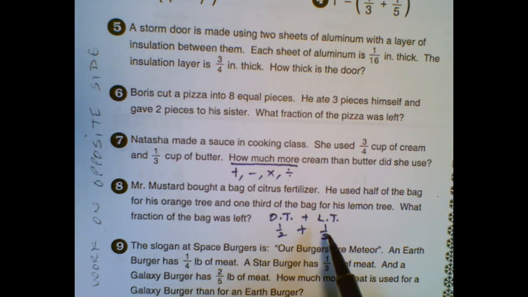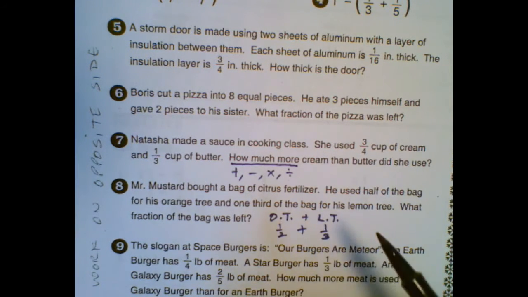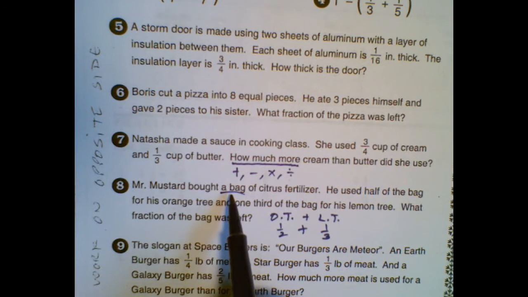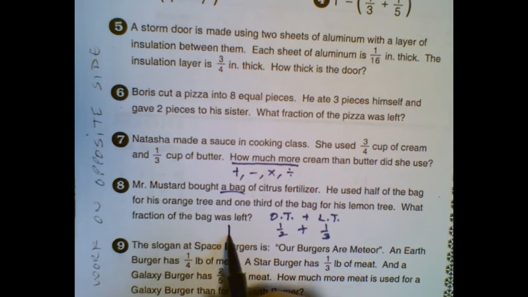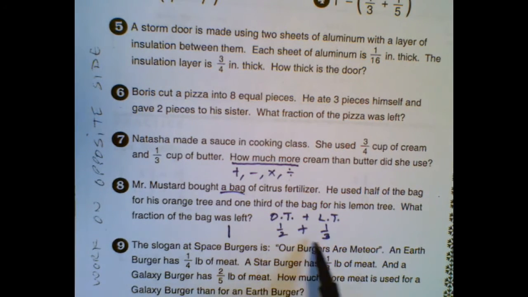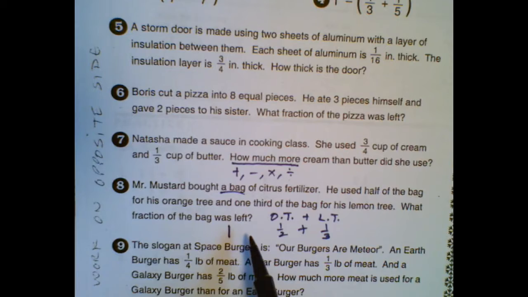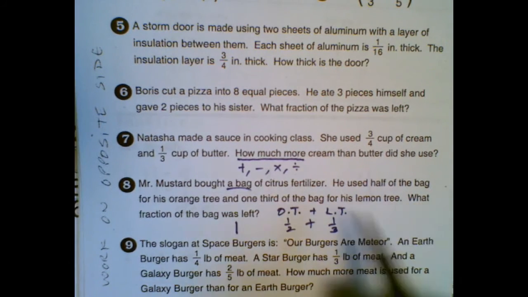Well, what number do we associate with a bag? When you say a of any noun, you're talking about 1. So it's one bag. So there's a connection between this one bag and the part that he's used. And that connection, that is that add, subtract, multiply, or divide, one of those operations, is going to tell you what fraction of the bag was left over.